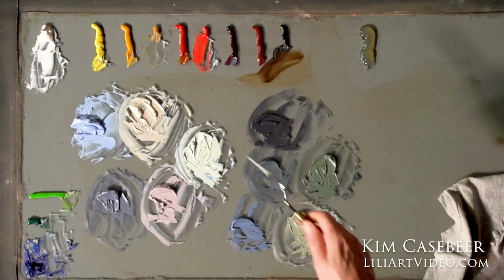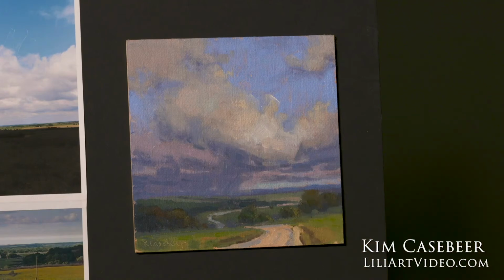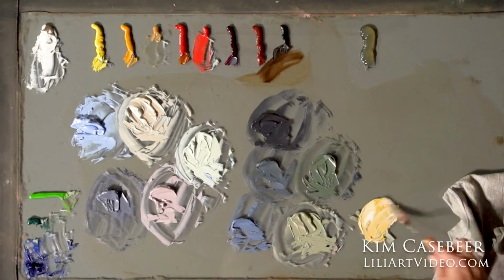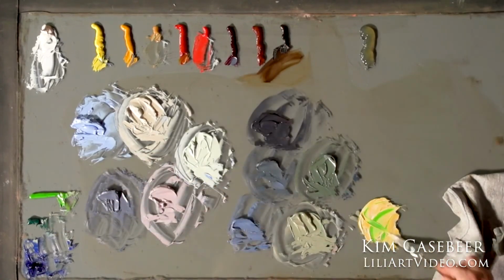And it's going to be helpful to see this yellow green next to that gray green. They're about the same value. The background and the foreground are about the same value, but the intensity of the color is quite a bit different. A lot more yellow in that foreground. So I'm going to start with the cad yellow deep and white and a little permanent green. We'll get bright right away.